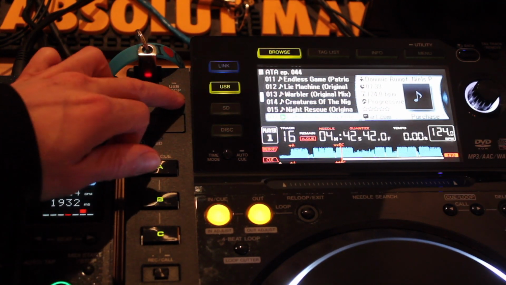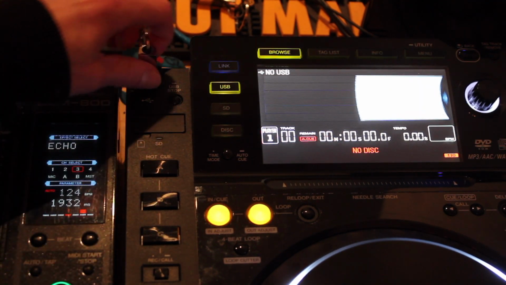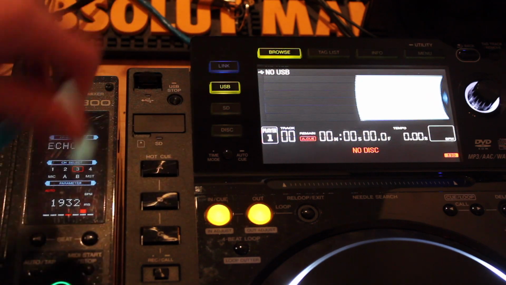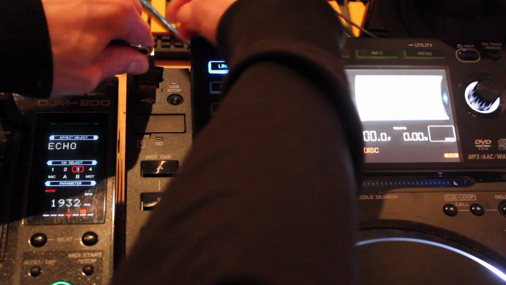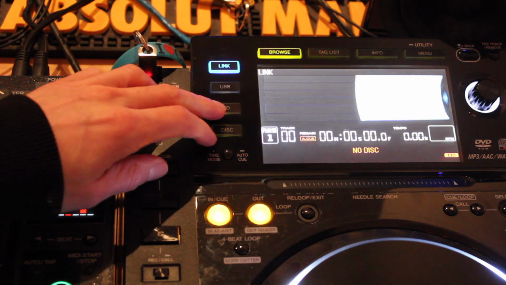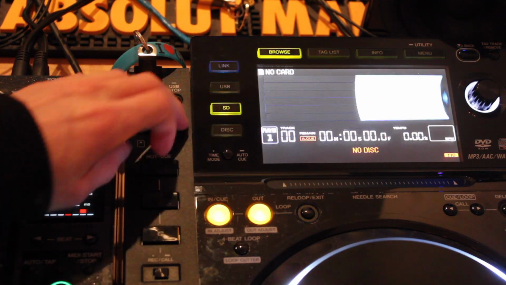I'll show you now that you can recall the hot cues. I take my USB key out, put it back in again to show you that it saves the hot cues, which is really handy. And you can set them in Rekordbox in advance too, and then when you bring your USB key over here, it'll be the same thing.